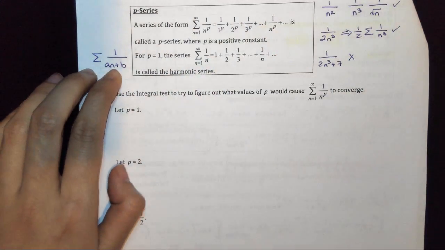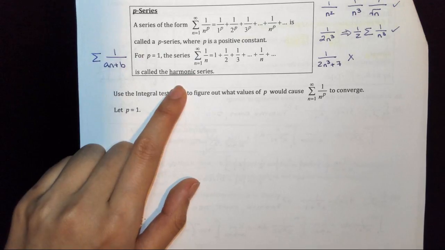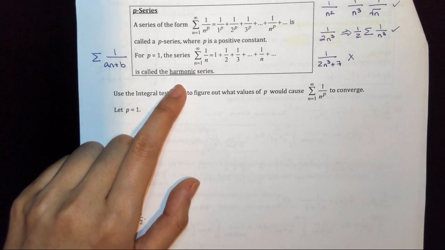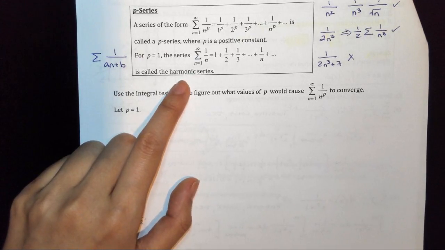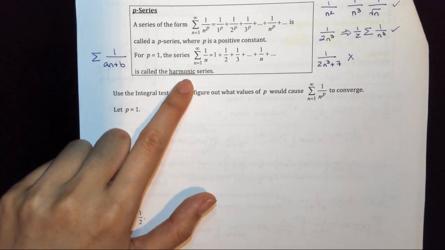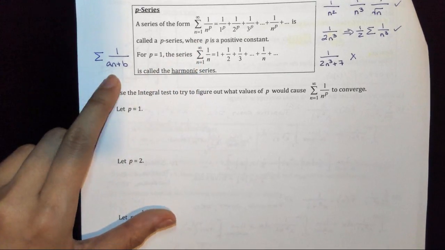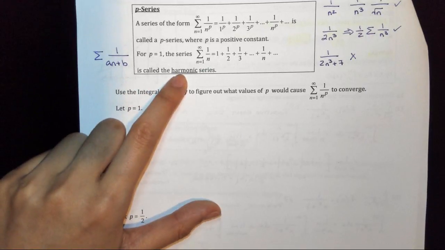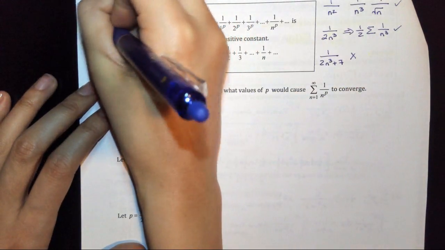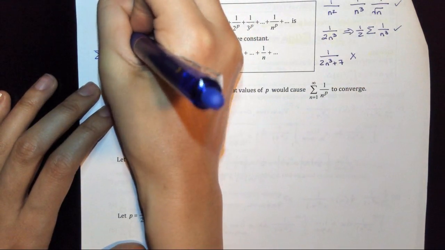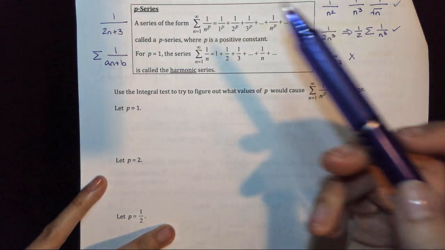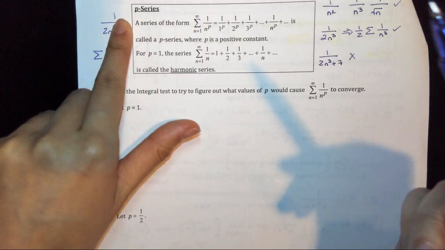So any version of that you can say is the harmonic series, and say whether it will converge or diverge based on the harmonic series, not a p-series. For example, 1 over 2n plus 3 is called the harmonic series, okay? You could also call this a p-series if the 3 wasn't there, but if the 3 is there, make sure you say harmonic series.